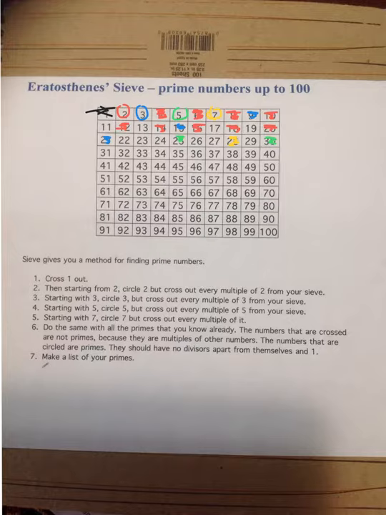The numbers that are crossed are not primes because they are multiples of other numbers. The numbers that are circled are primes. And we talked about the definition of primes: they only have 2 factors, itself and 1. And then right down here, I want you to make a list of your prime numbers.